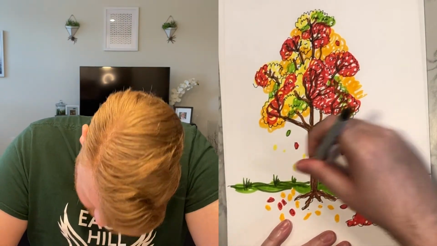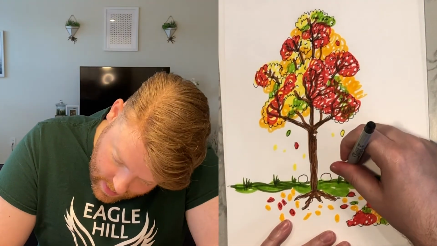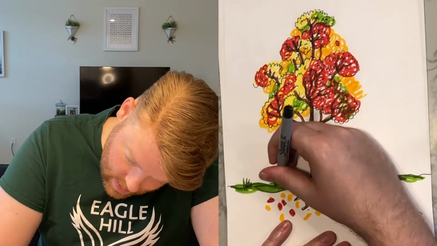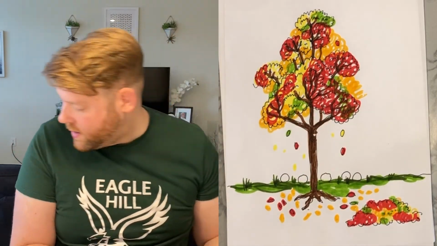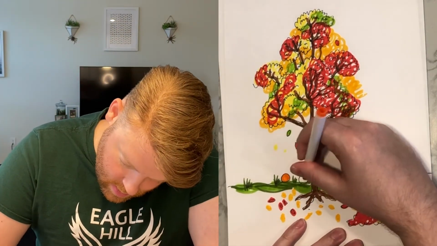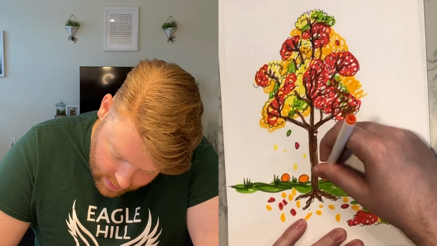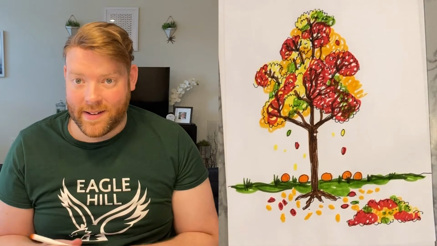Maybe I'll put one here, one here. I'm just using circles. I'm gonna put those on that line behind the tree, and then I'm gonna color them in one darker. Darker orange. And we already practiced making the pumpkins in our pumpkin patch, so you guys are experts at that.